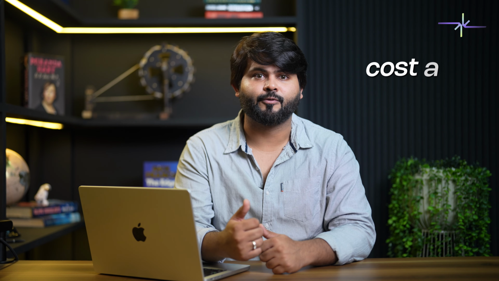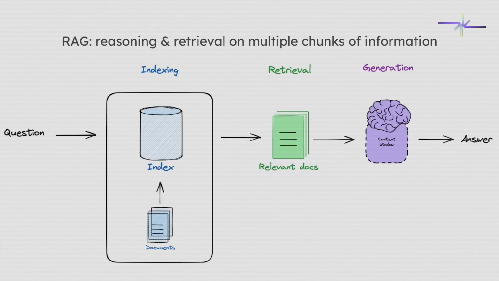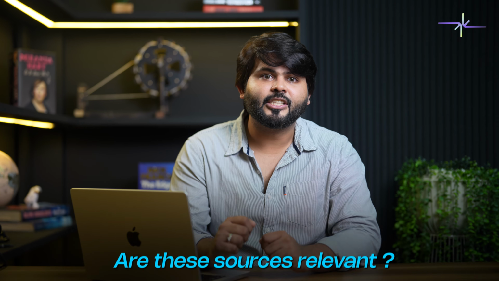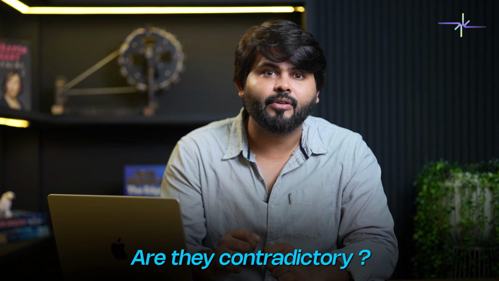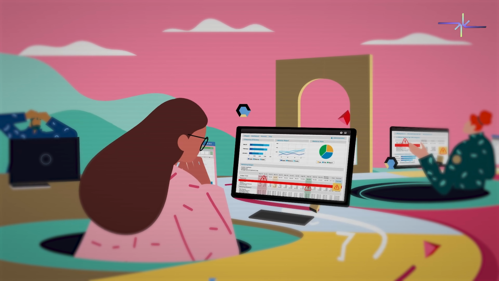First, we have self-corrective RAG. This is where the AI double-checks its own work. It retrieves some documents and then uses the LLM to critique them. Are these sources relevant? Are they contradictory? It refines its own search results before generating the final answer, acting as its own internal fact checker.